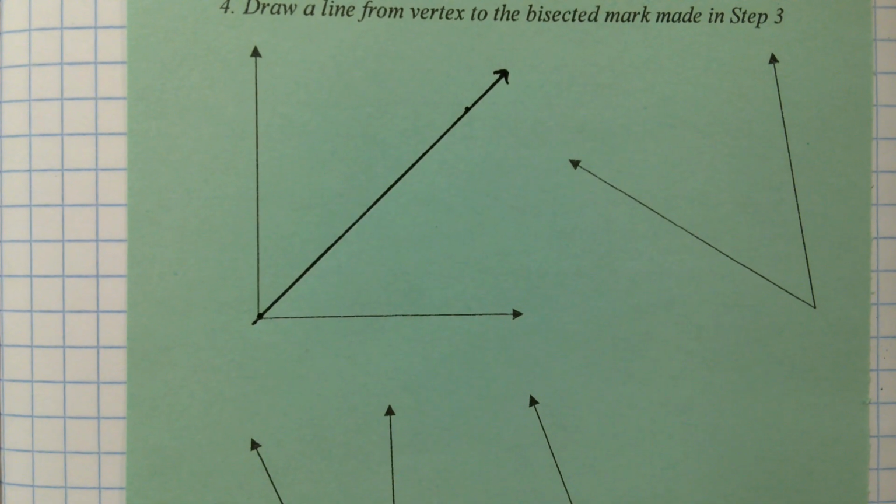I'm going to come by and see how all yours are looking. Good. Nice. Looks great. Make sure you're using the protractor edge to draw the line. It's got to be straight.